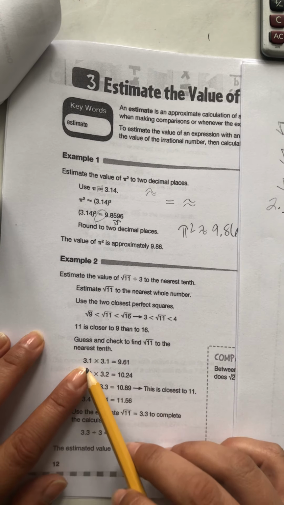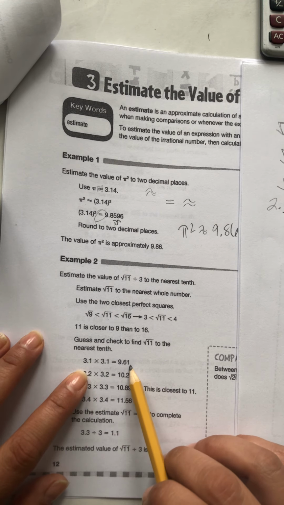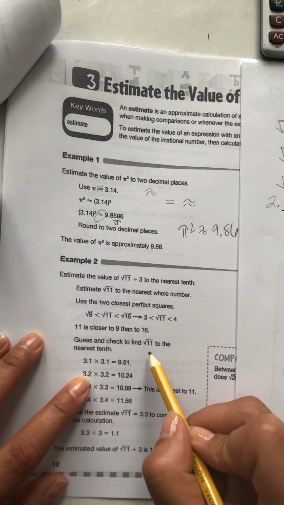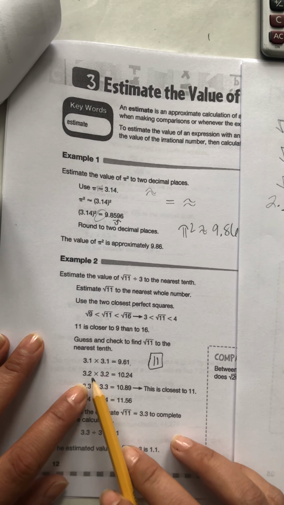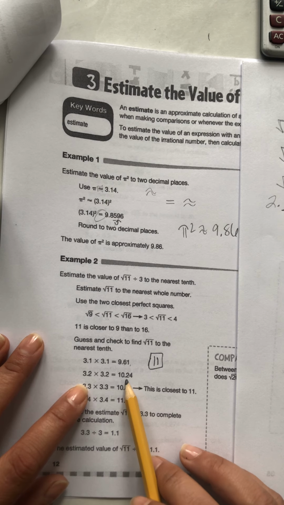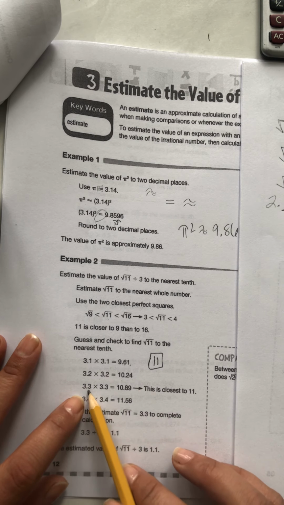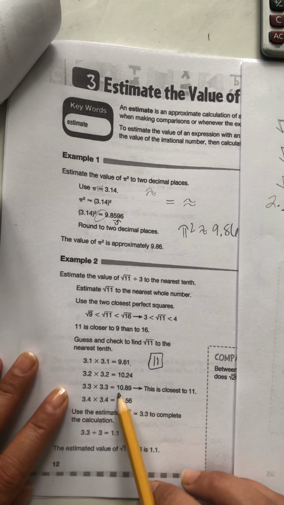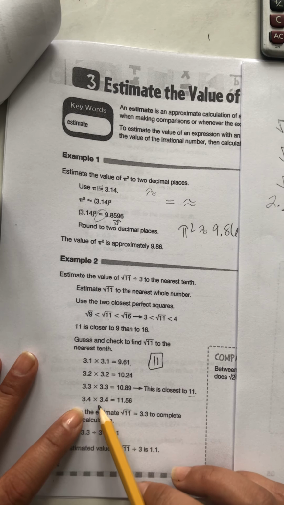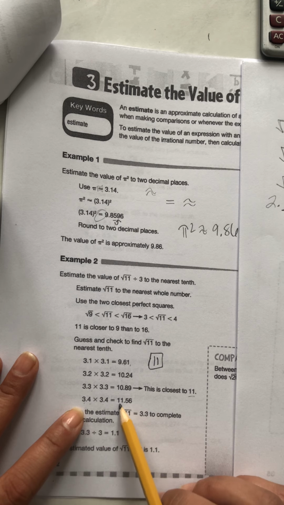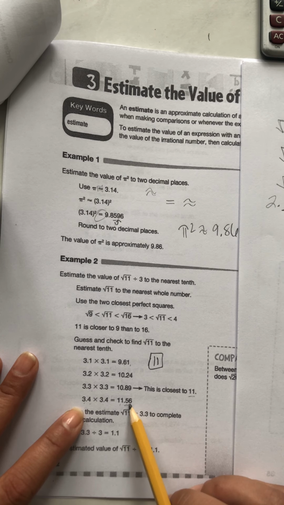So they start here, 3.1 squared equals 9.61. So we're trying to get to 11. That's like our key number, right? So 3.2 times 3.2 is 10.24. 3.3 times 3.3 is 10.89. This is the closest to 11 because 3.4 times 3.4 goes over 11 by quite a bit, right?